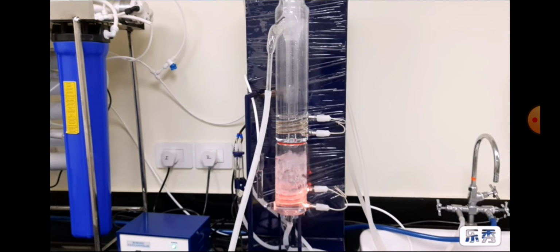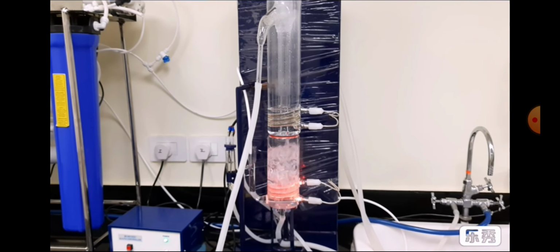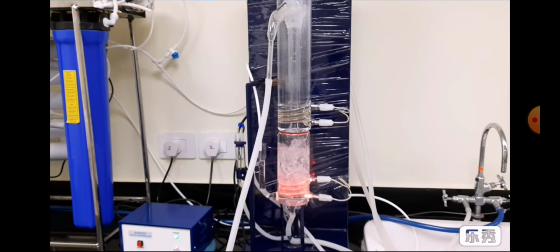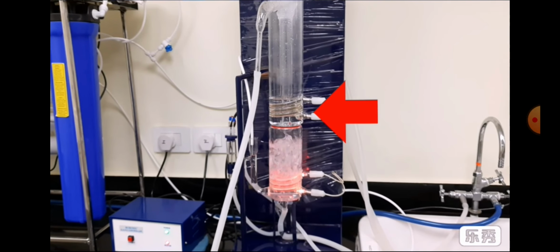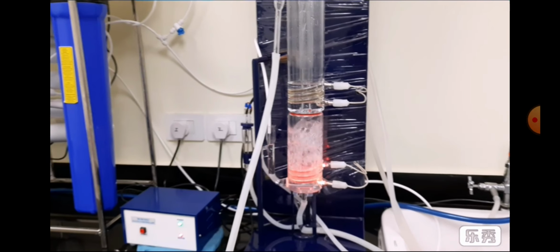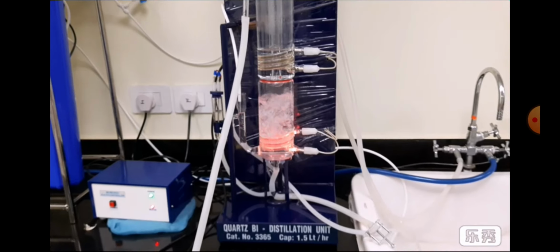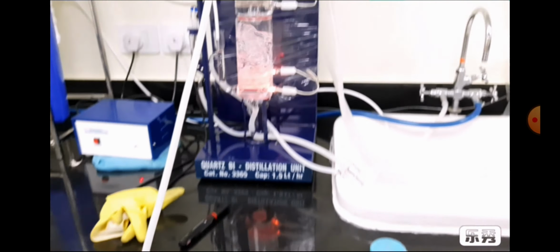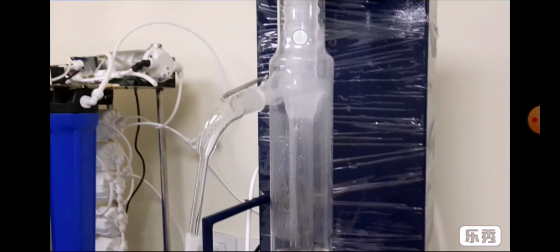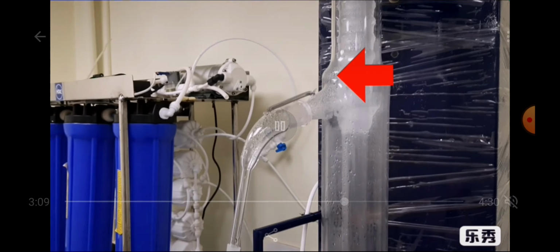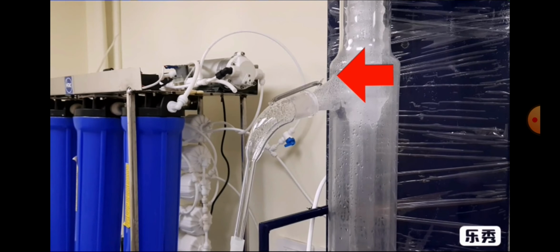Then when we start the second boiler, it will heat the water collected here, and then it will again condense and be collected into our bucket this way.